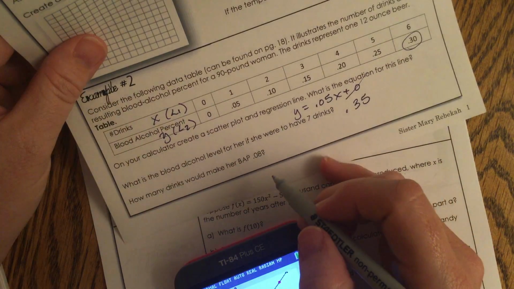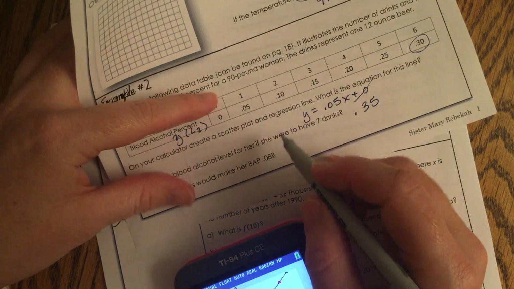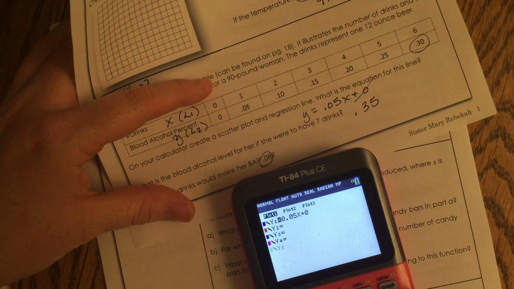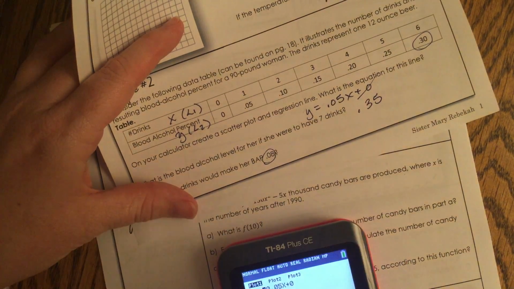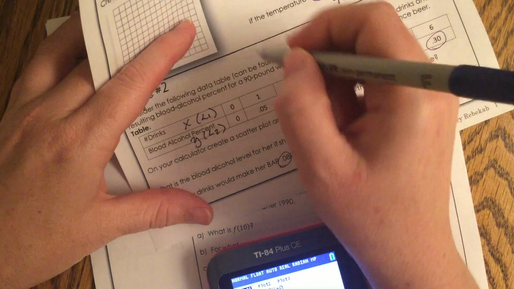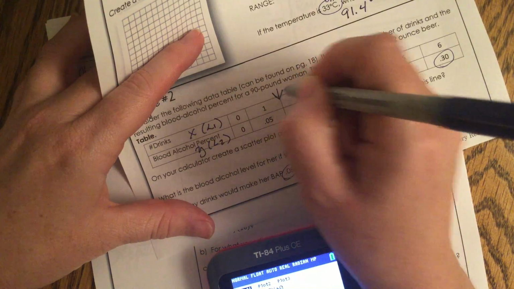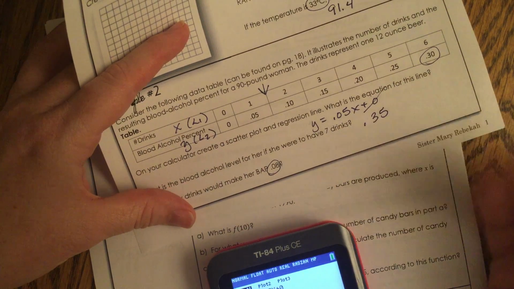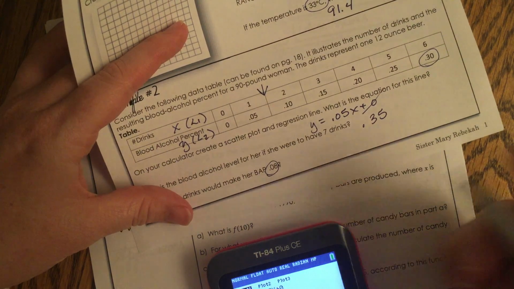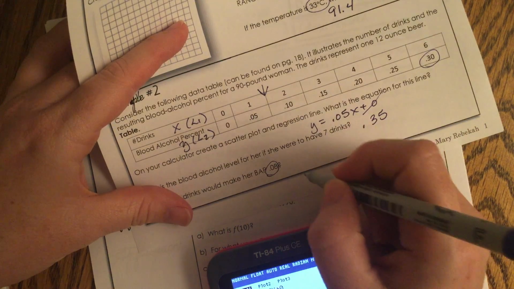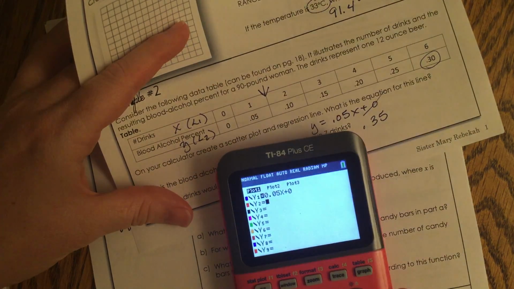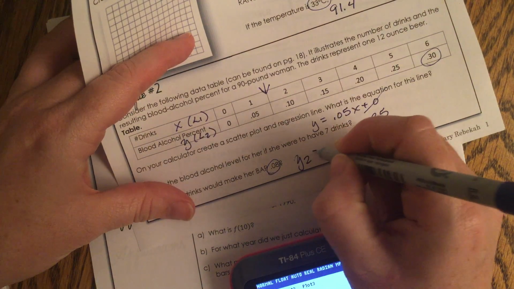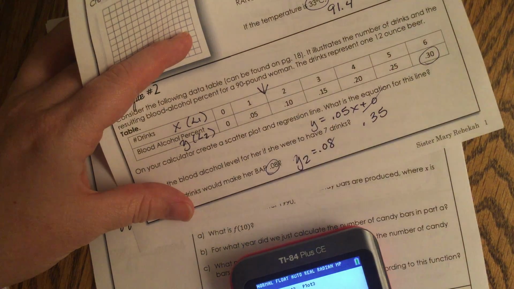Okay, how many drinks would make her BAC be 0.08? I chose that number because it's the legal limit for driving. So this value falls in between 1 and 2, but we want to know what would be the number of drinks. So we're going to let y1 be our function and y2 be 0.08.